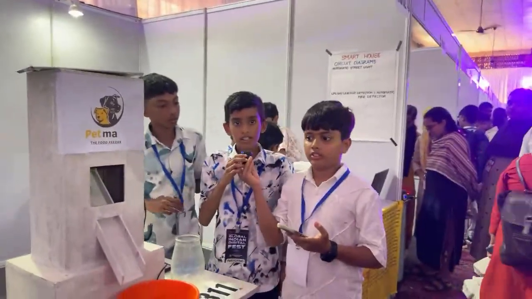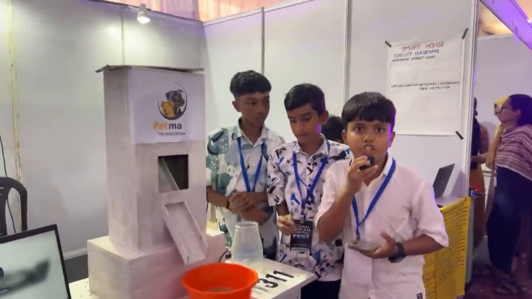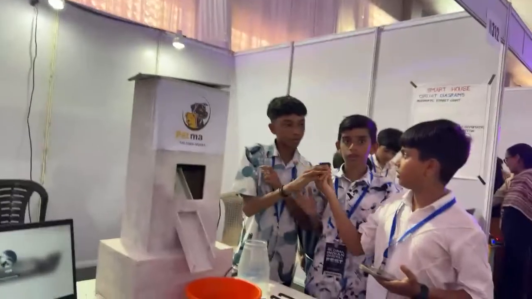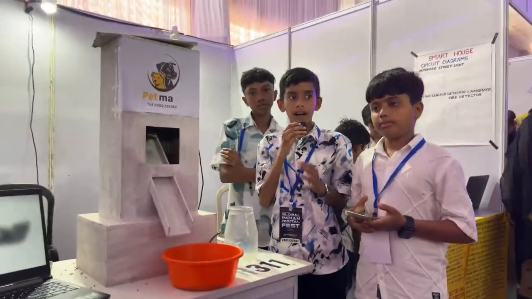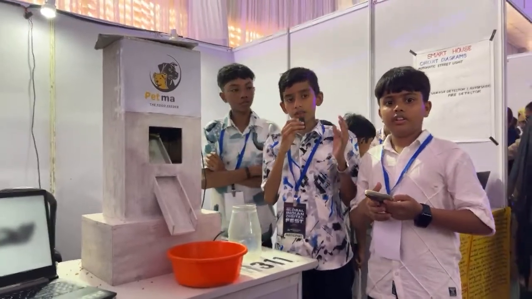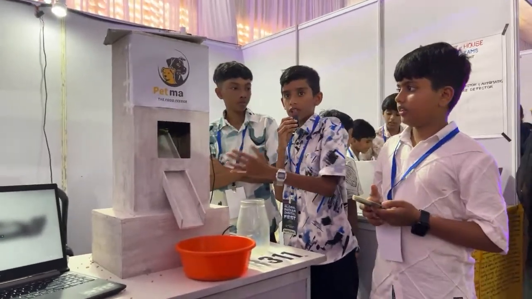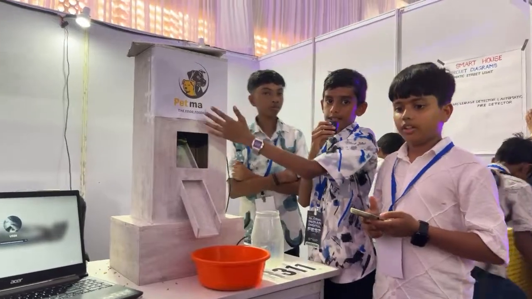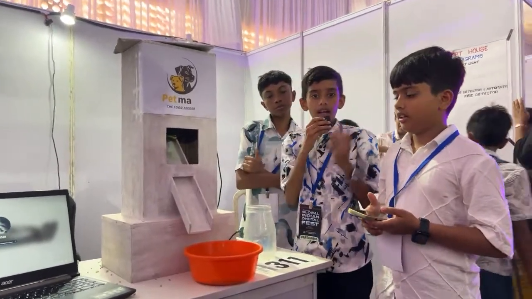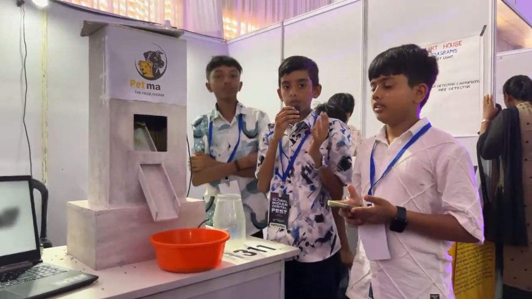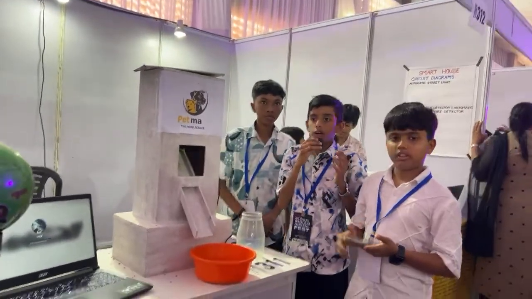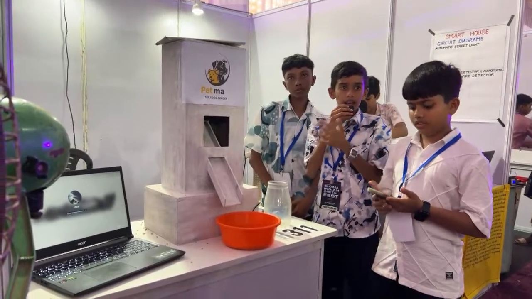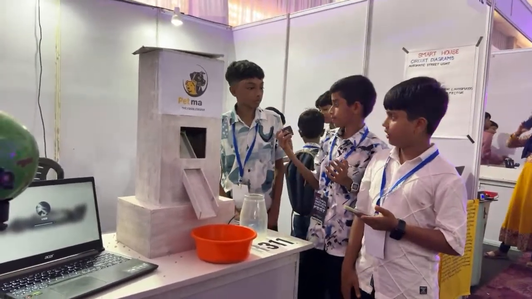My name is Adarsh. My name is Ayush KP. My name is Hidam Vinod. You know how difficult it is to own a pet. One of the most difficult things is to feed a pet at the right time. So that's why we created this automatic pet food machine, and we gave it the name PetMa, Pet Feeding Machine Automatic, and Ma has another meaning of mother. The components we used here are a servo motor, breadboard, NodeMCU, and an ultrasonic sensor.